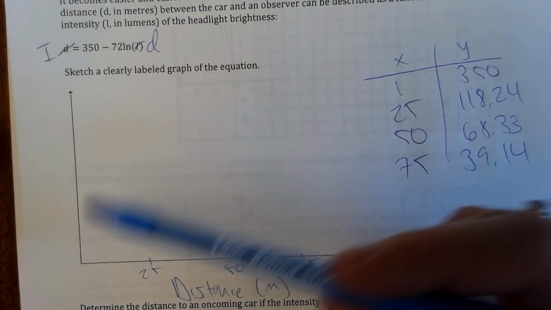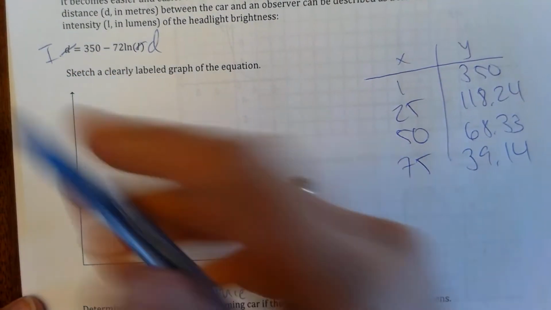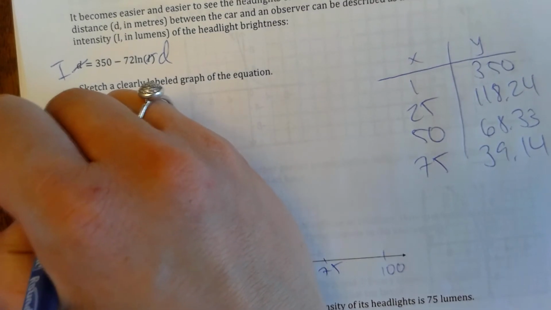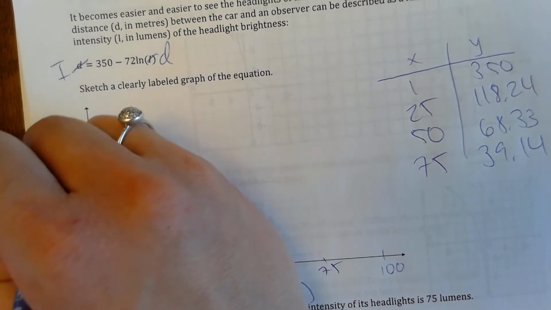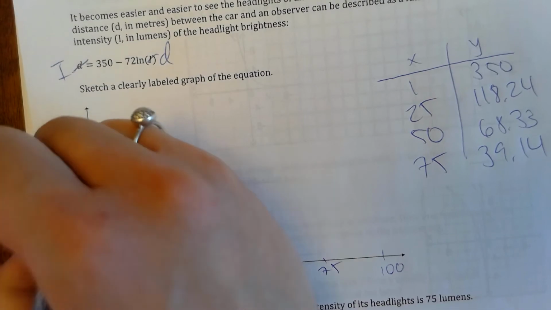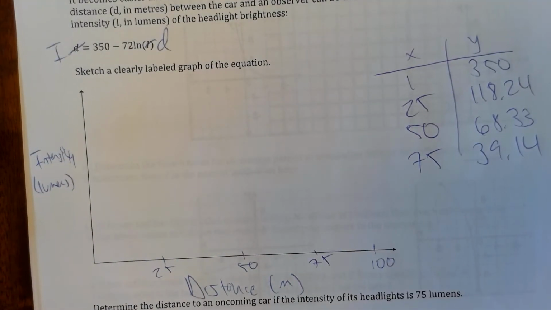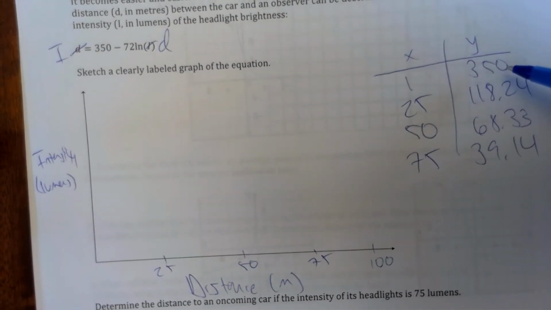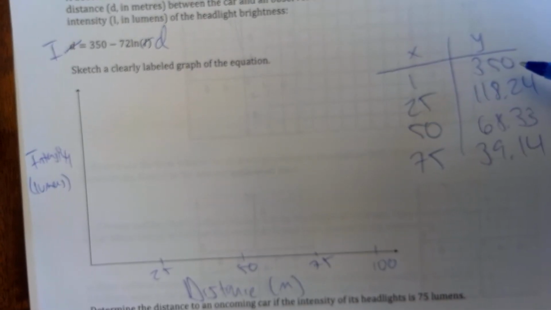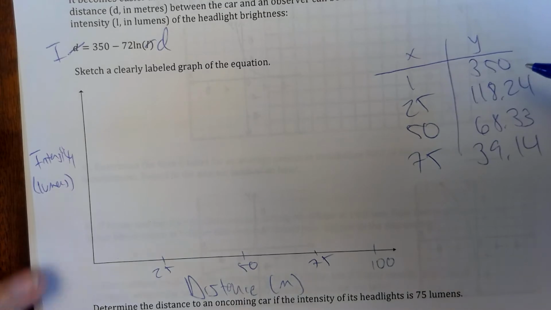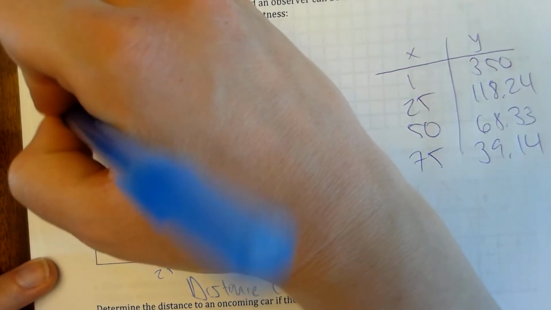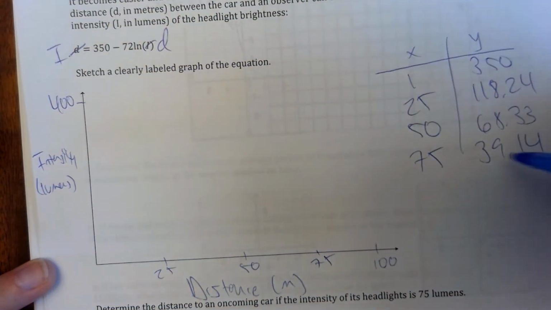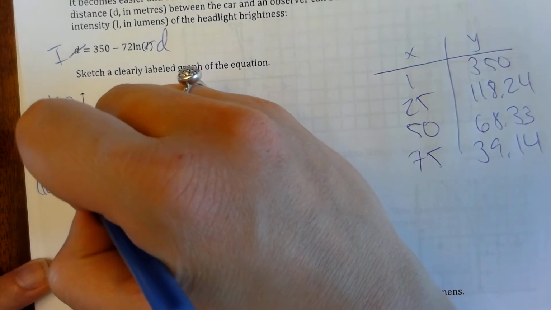Now my y values, which is my intensity, so I guess I'll add that on the side here, intensity. And the unit is lumens, so we put that in brackets, lumens. Kind of ran out of space, so I got squished. My biggest value is 350, but when I had that on my graph, it really wasn't that close. So I think I'm going to go to about 400 perhaps. And I'm going to go down to about 0, so that should work out.